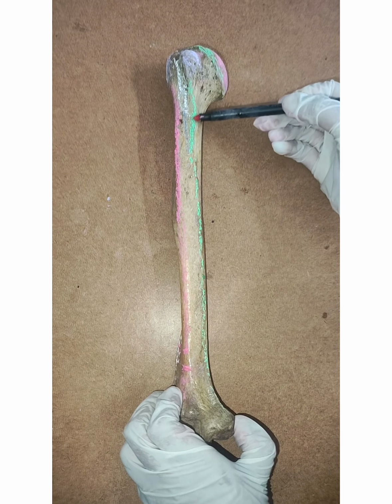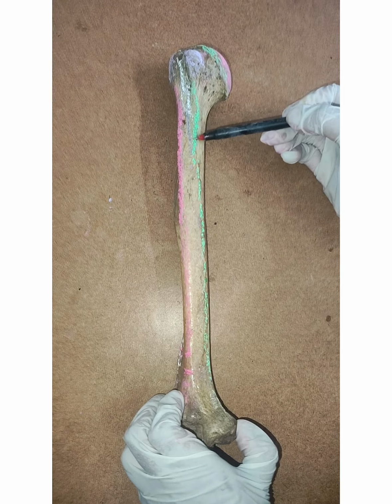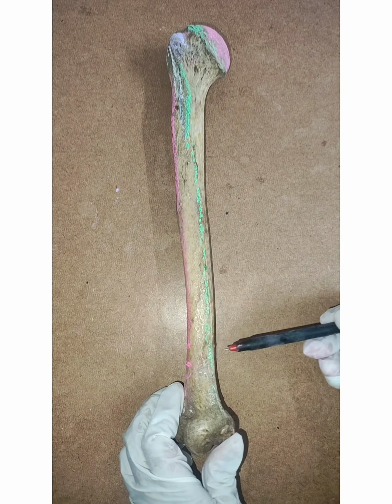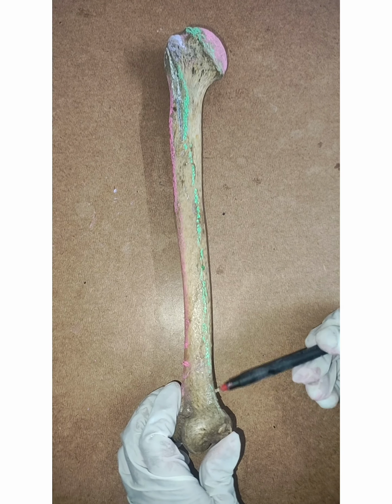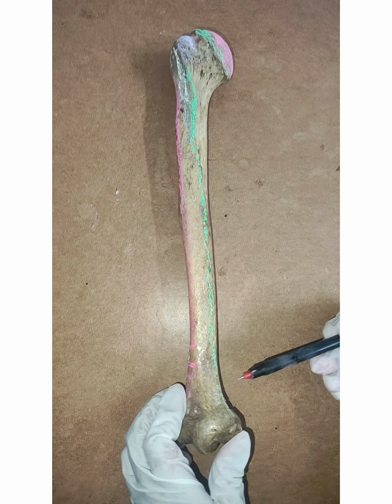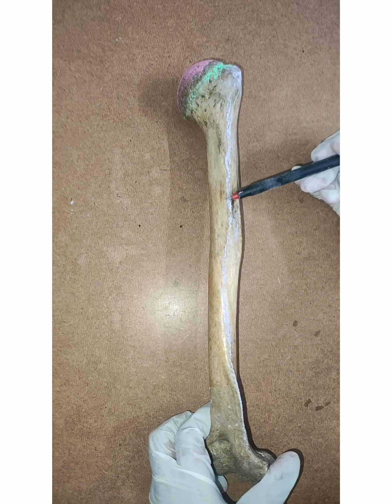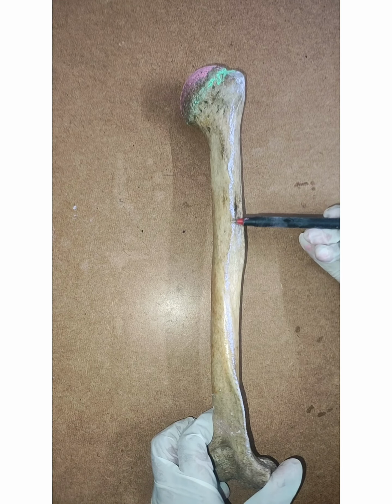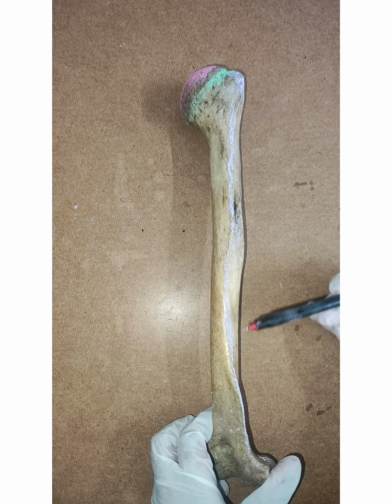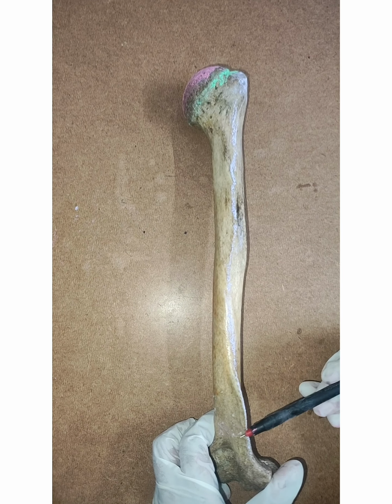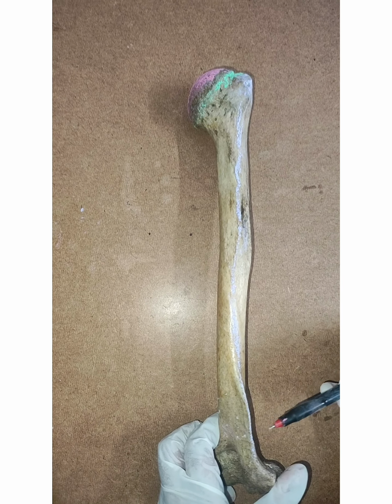Medial border: in its upper part, it forms the medial lip of the bicipital groove. In its lower part, it forms the medial supracondylar ridge. Lateral border: in its upper part, it is indistinct. In its middle part, it is interrupted by the spiral groove. In its lower part, it forms the lateral supracondylar ridge.